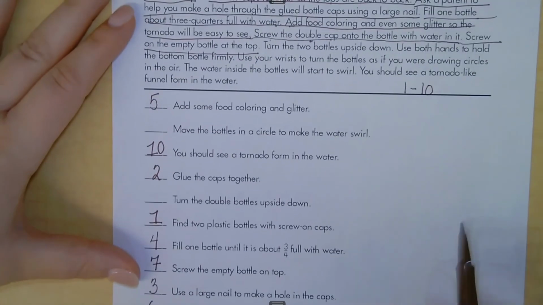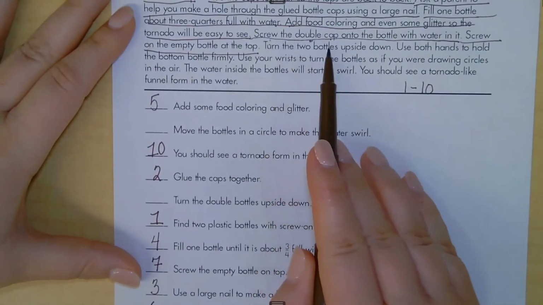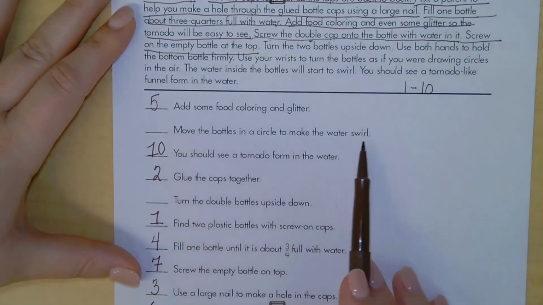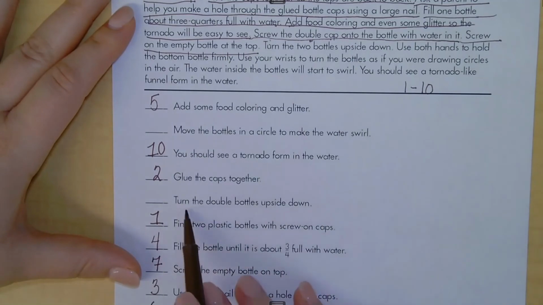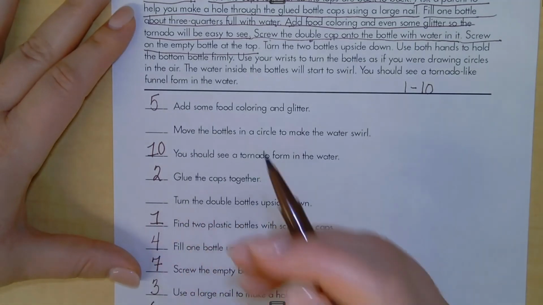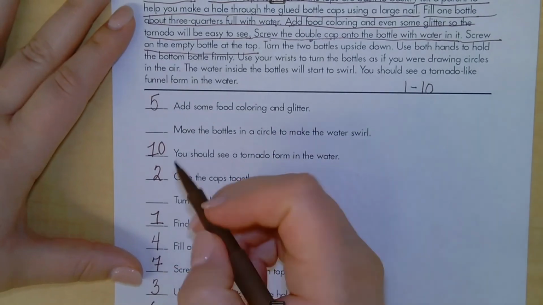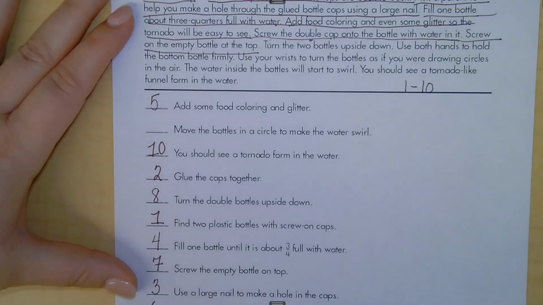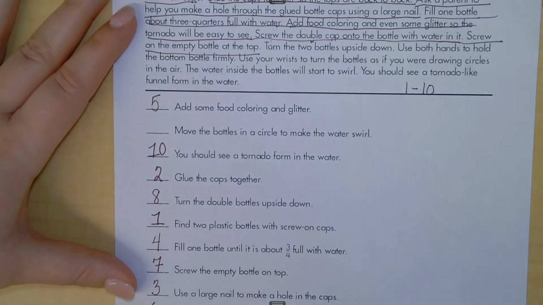Okay. Then it says turn the 2 bottles upside down. Okay, let's look for it. Oh, there it is. Turn the double bottles upside down. Double, 2, same thing. So this is step 8. Now, should I just go ahead and write 9 because that's my last one and I know 9's my last? No, don't do that.